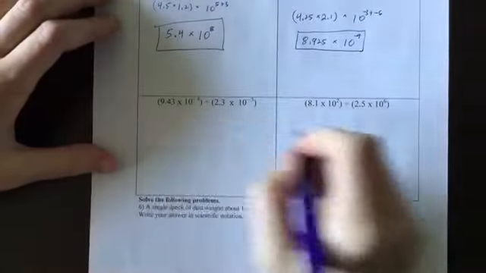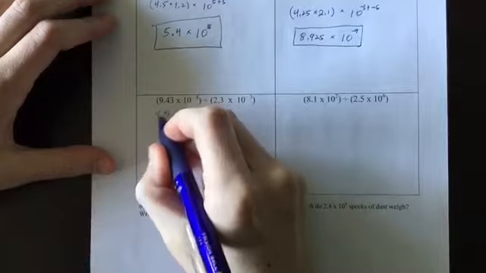So now we're getting to our division. When we do division, I'm going to stack it like a fraction.